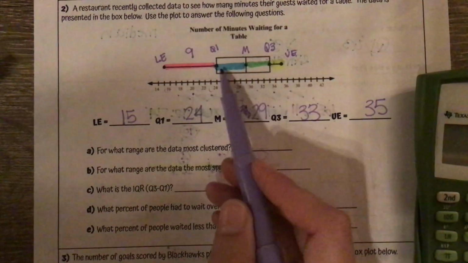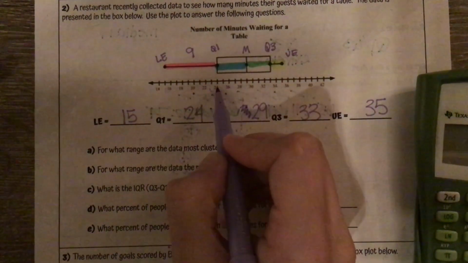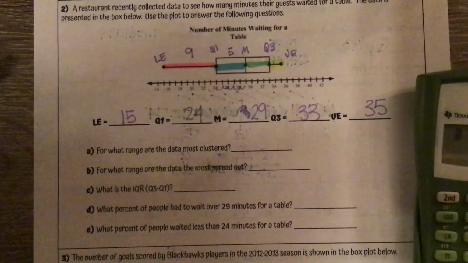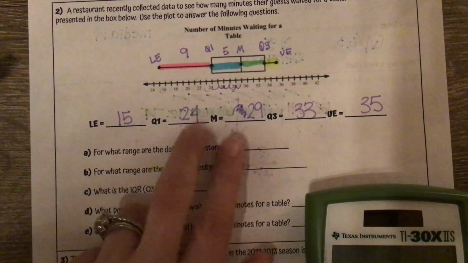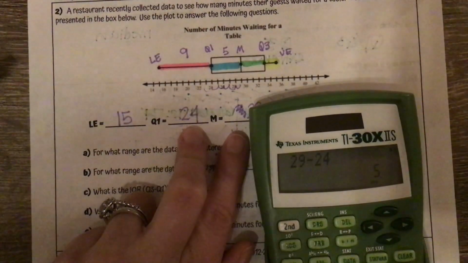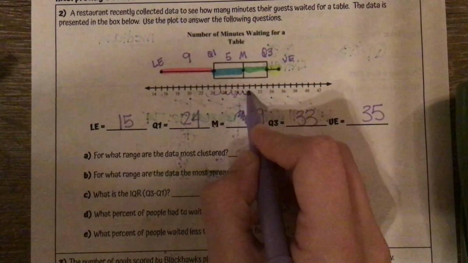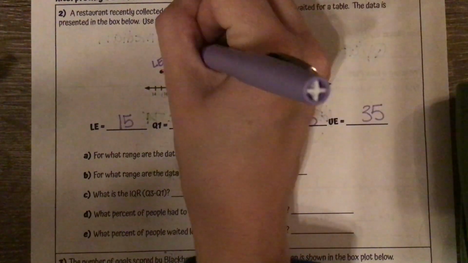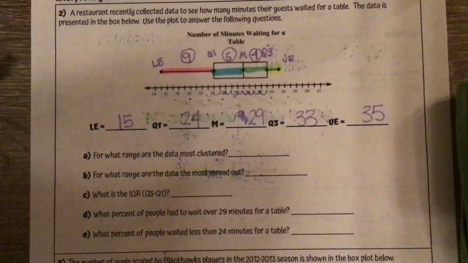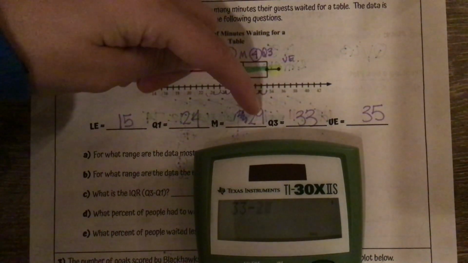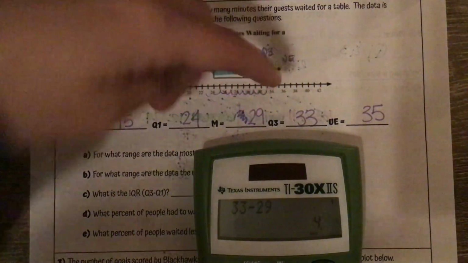Same thing for this blue box. I can count from 24 over 1, 2, 3, 4, 5 to say that it's a distance of 5, or I'm just finding the difference between my Q1 and my median. So I can do 29 minus 24, which is 5. For the green box, again, same thing. I can count 1, 2, 3, 4. I'll circle these so they're easy to see. Or I'm doing my Q3 of 33 minus my median of 29, which equals 4.